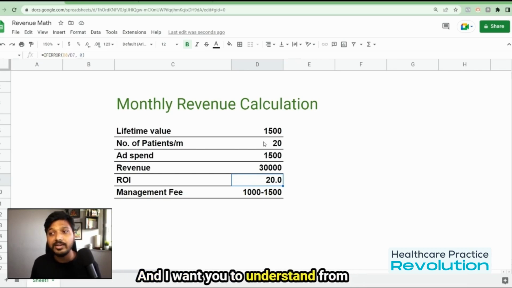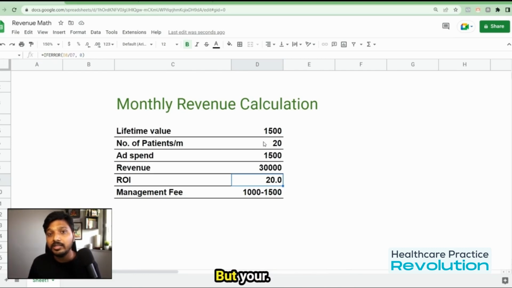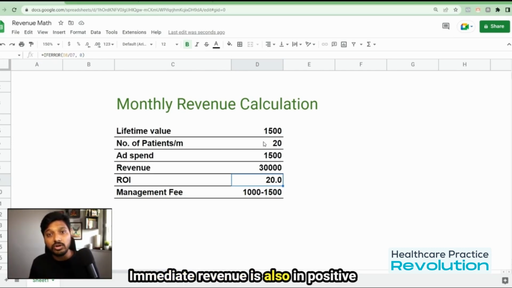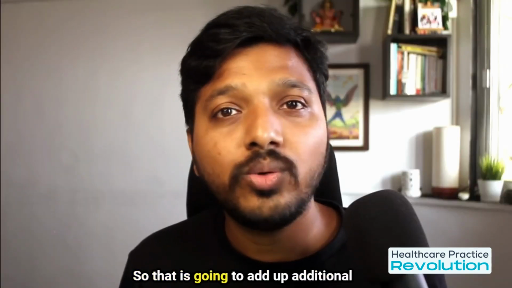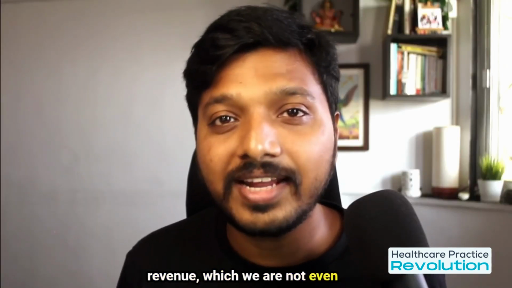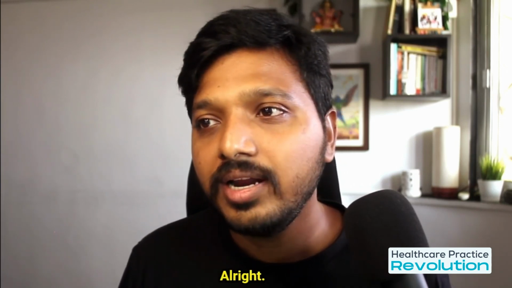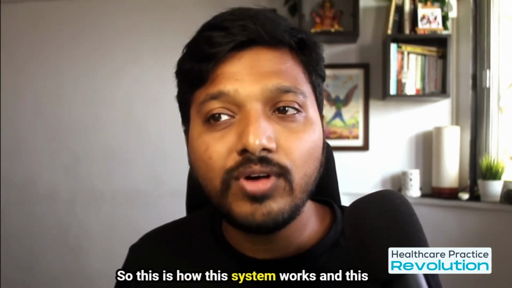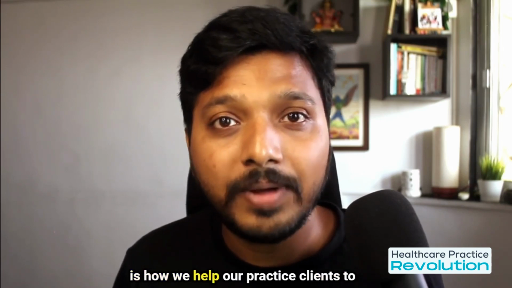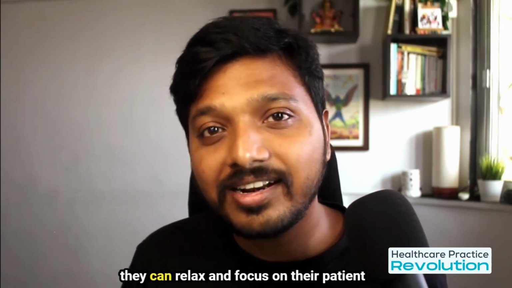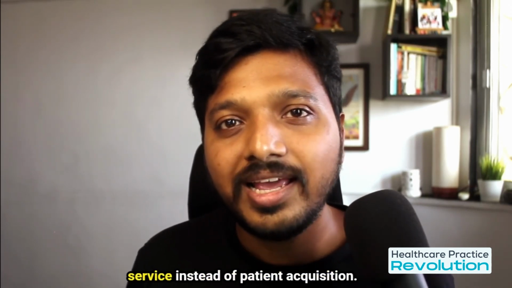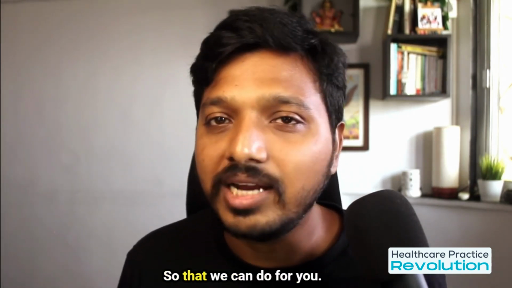What I want you to understand from this math is that I'm calculating this on the lifetime revenue of the patient, but your immediate revenue is also in positive ROI. And I'm not even considering the referrals or the family members these people might bring on. That is going to add up to additional revenue, which we are not even considering in this calculation. All right. So this is how this system works, and this is how we help our practice clients earn extra revenue from the practice, so they can relax and focus on patient service instead of patient acquisition. That is what we can do for you.